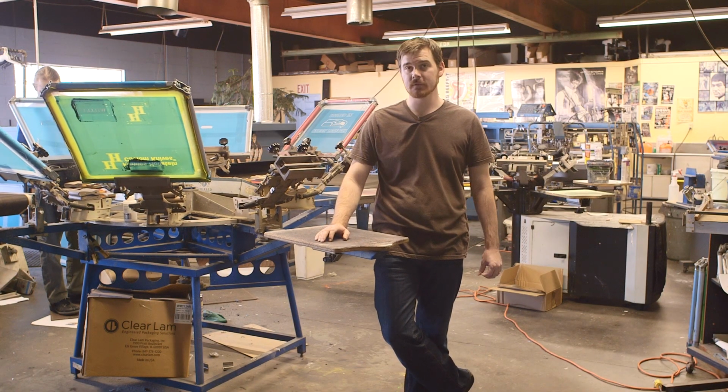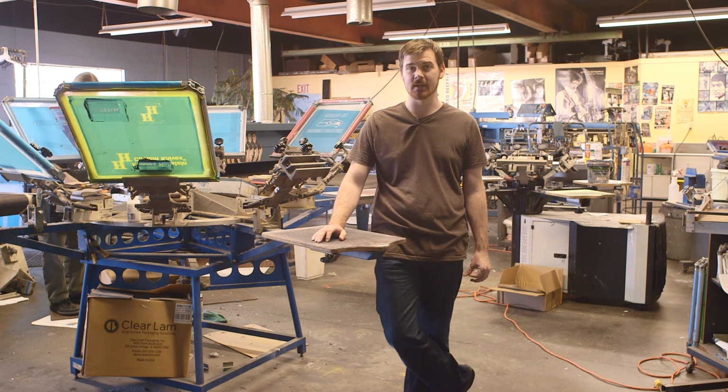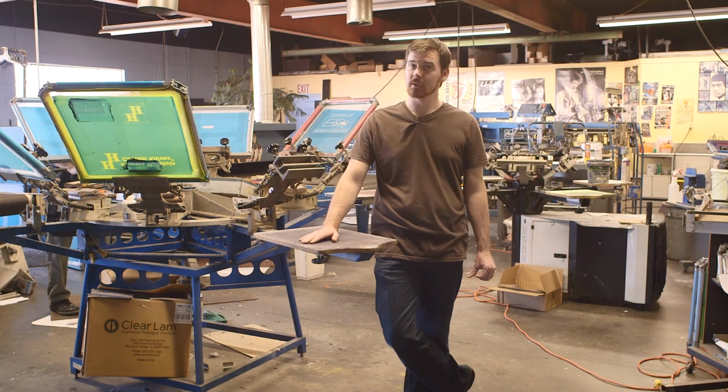So that's pretty much it for screen printing. I've had a lot of fun with screen printing over the past 10 years, and I really hope you guys have learned enough to get into it, and I hope you guys have fun with it too.